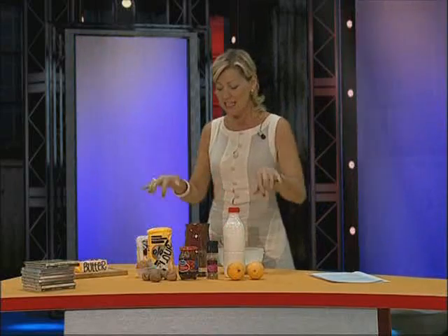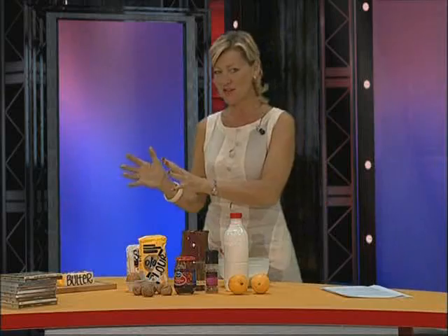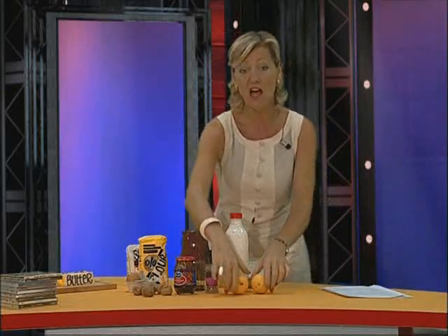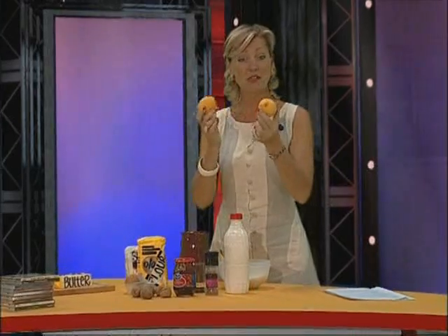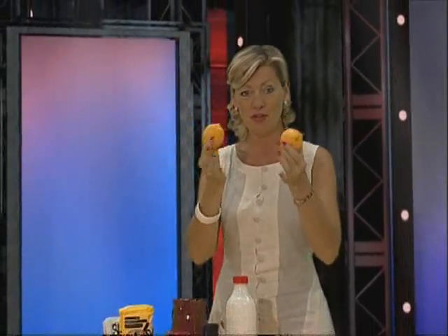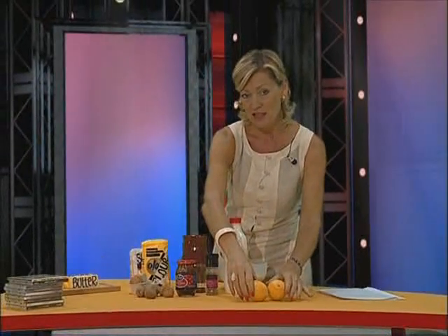Now, in order to understand some and any, we have to understand the difference between countable objects and uncountable objects. So, these things here are ingredients to make a wonderful English lemon cake. Let's divide them into countable objects and uncountable objects. Let's start with these. Now, these are lemons. Countable means you can count them. Uncountable means you can't count them. Can you count these? Yeah, 1, 2. So these are countable. So there are some lemons.